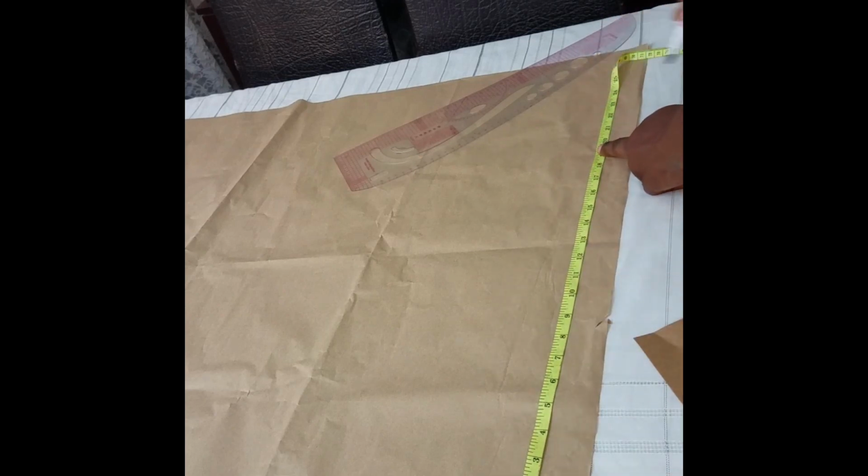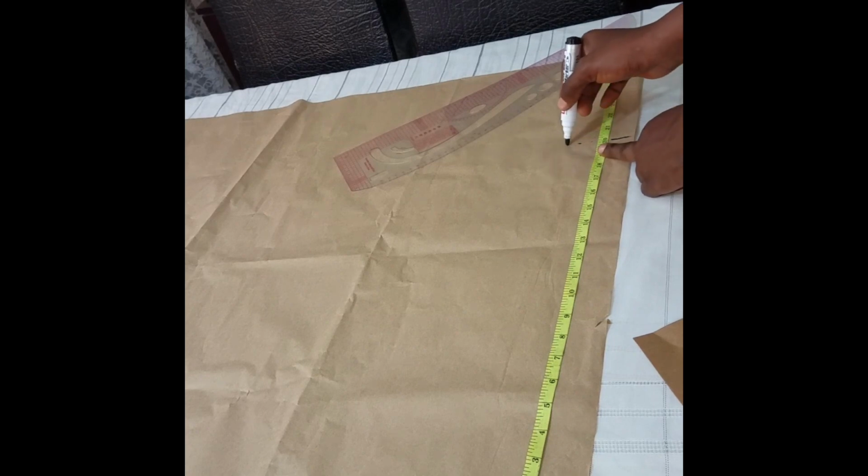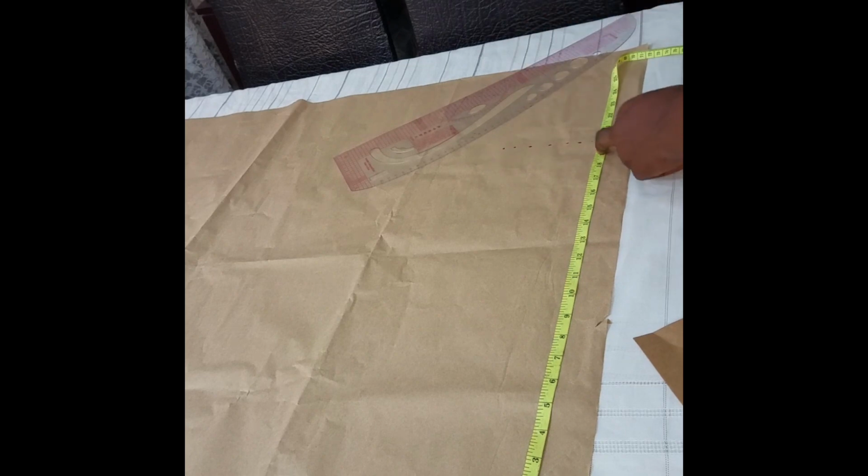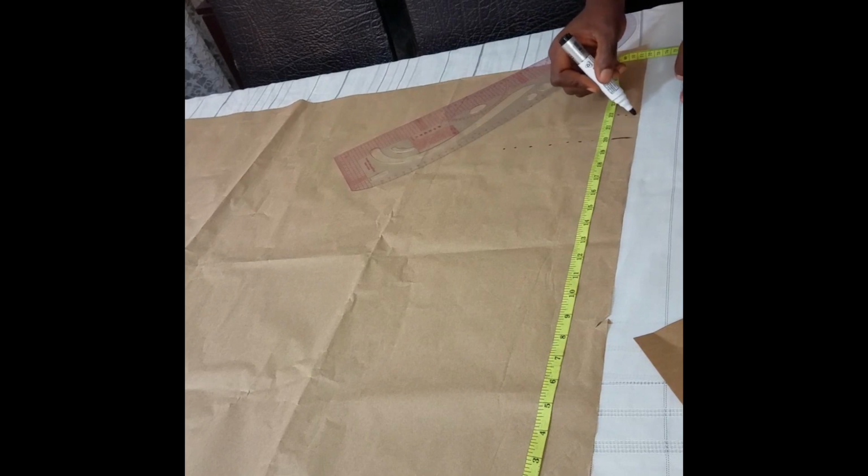I told you I'll be using 20 inches as my skirt length. So this is 20 inches here. I'll be adding 2 inches as the hemming allowance. So this is 2 inches here. That's 22.